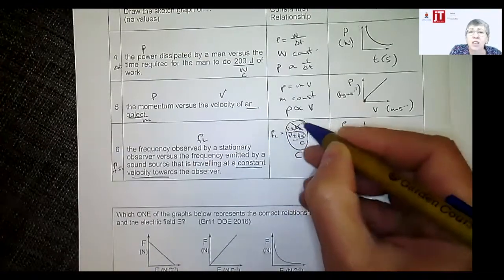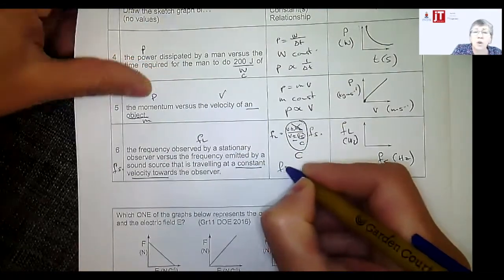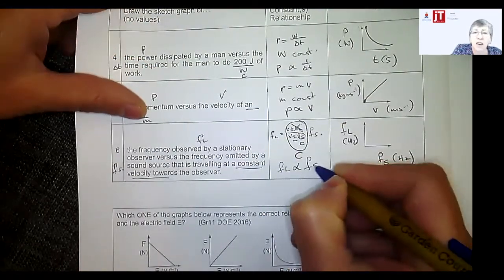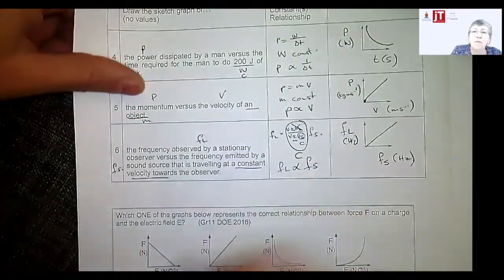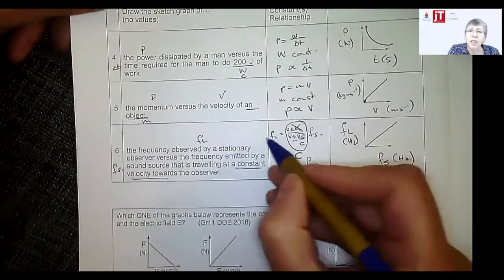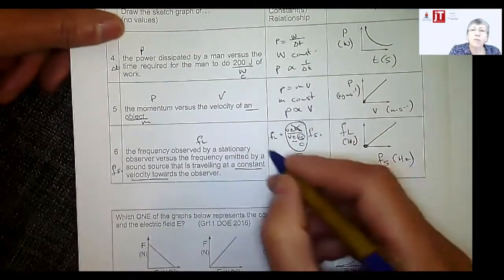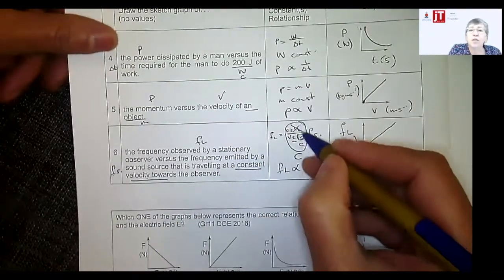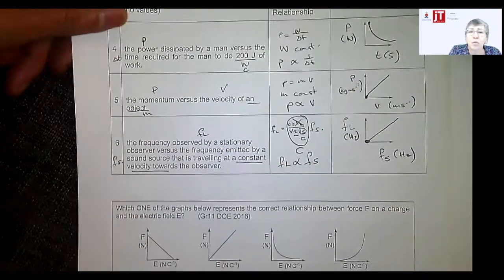V is constant, V source is constant. All of them constant, so therefore that one is directly proportional, right? It multiplies by the same factor or fraction, so directly proportional. We will still look at things that don't go through the origin, but here they go through the origin. That whole thing is constant, so that is directly proportional. Right, moving on to the next one.